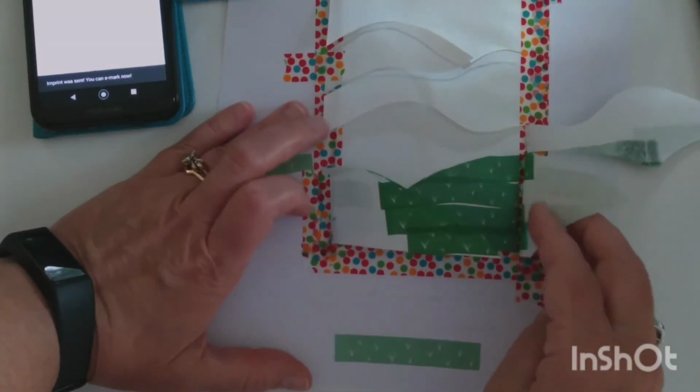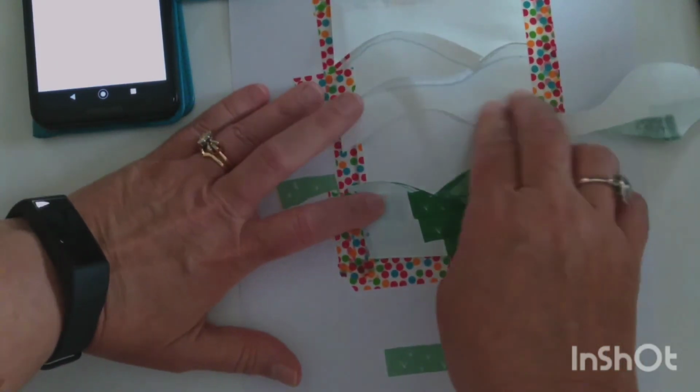All right, so now I'm in my third area that I'm going to print.